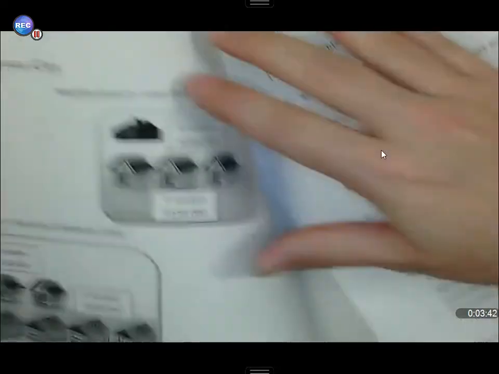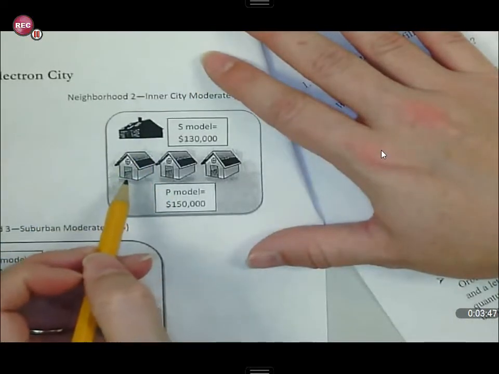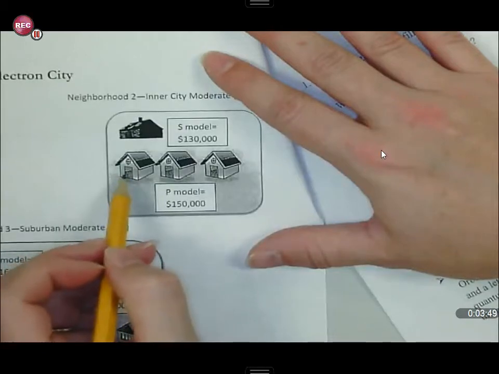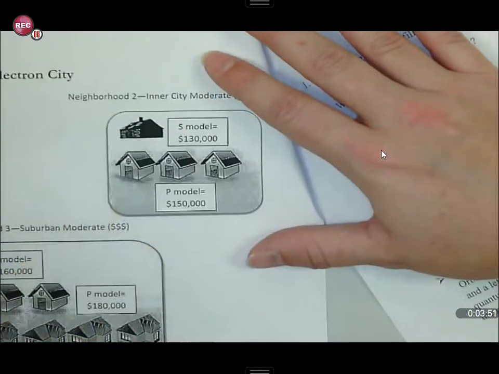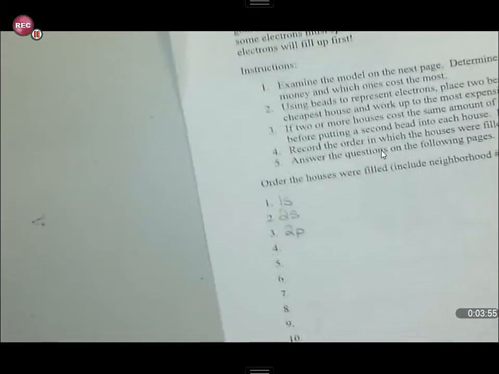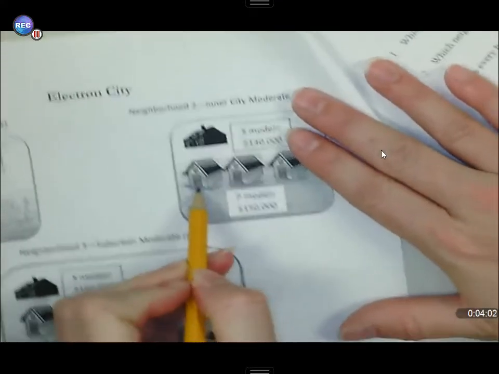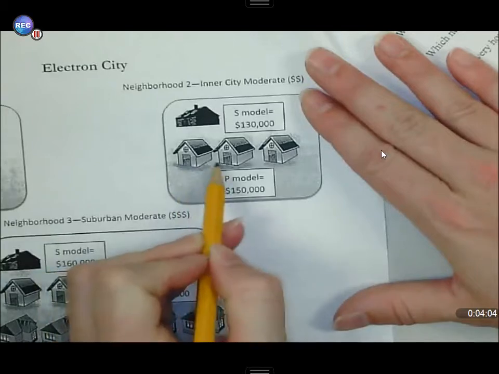Now, after they move into the 2S, where can the electrons move? 2P. We're going to start with this first house, so 2P for that first house. Now this house is filled up, so now where do we go? The next one is going to be 2P.